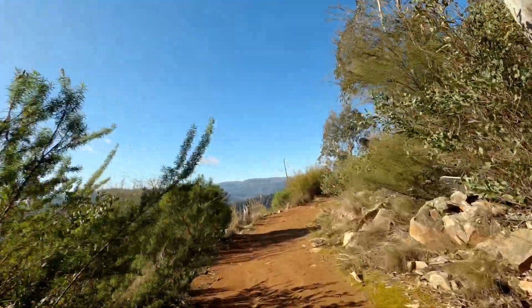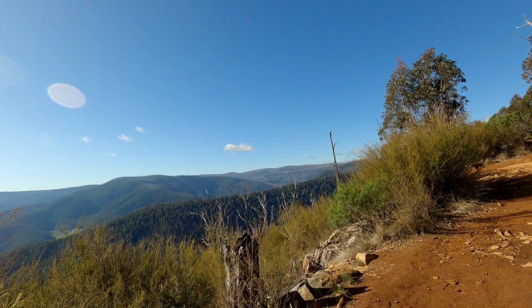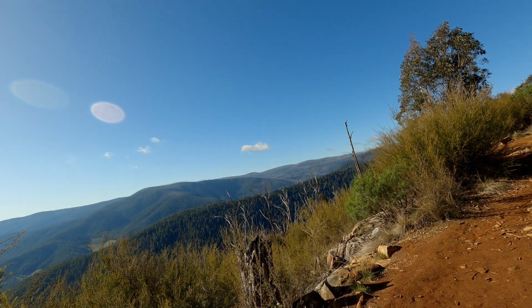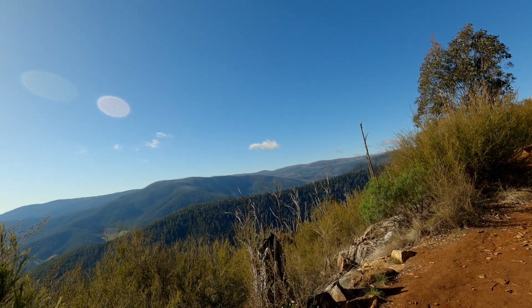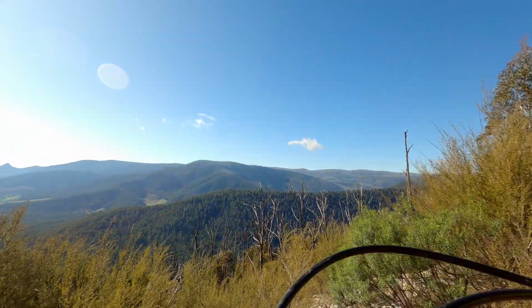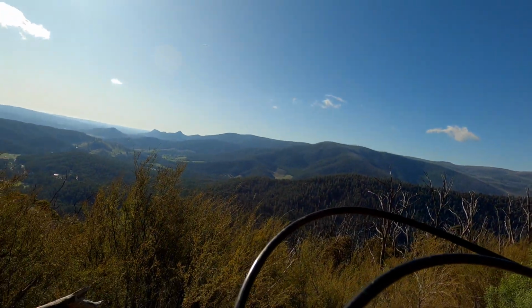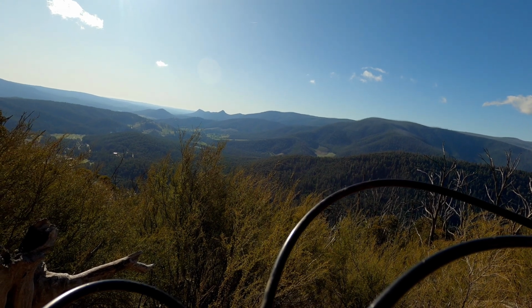Oh wow. Oh my God. Look at that. We'll go up here and turn the camera around a bit so you can possibly see it. Look at that. Top of the world. There's Marysville down there.